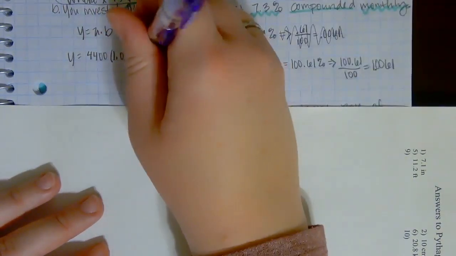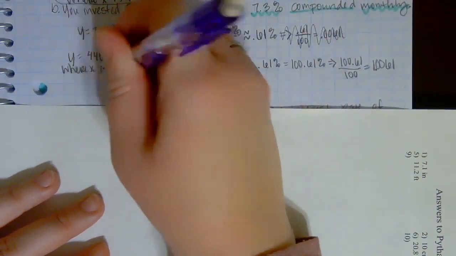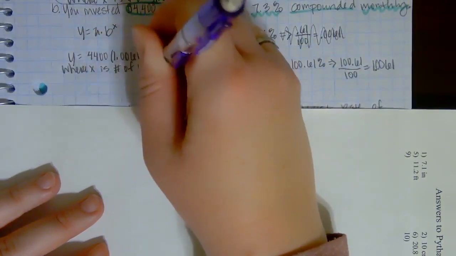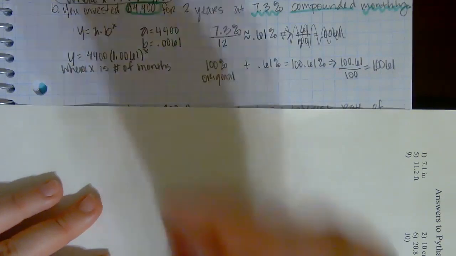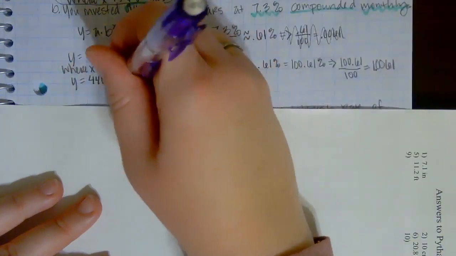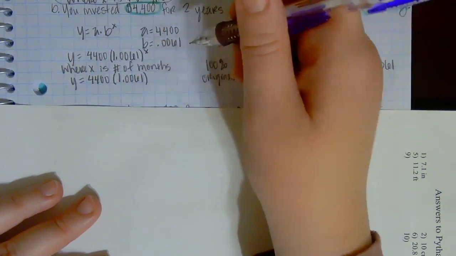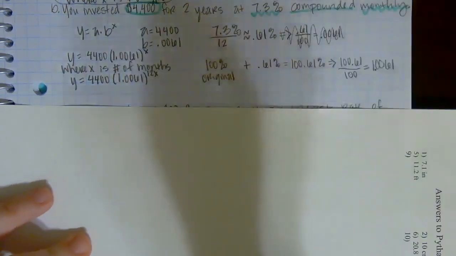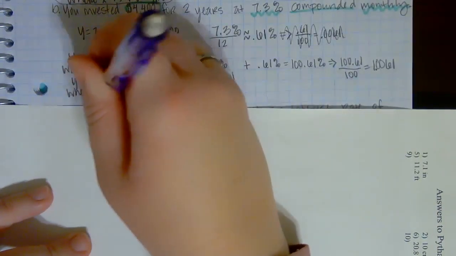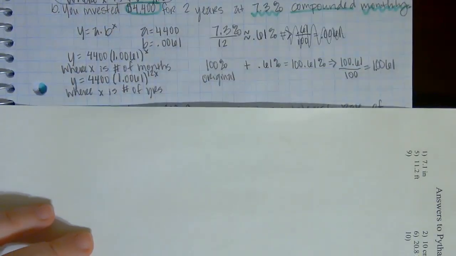Okay, remember we have 2 ways of writing it. So I put it to the x, but this would be where x is the number of months. That's one option. Or I could write it the other way, right? y equals 4,400 times 1.0061. And then how many months are in a year? Well, there's 12. So if I told you that it's 5 years, I would do 12 times 5. Or if it was 6 years, I'd do 12 times 6. So I put 12x there, where x is the number of years. Okay, so you can do it either way.